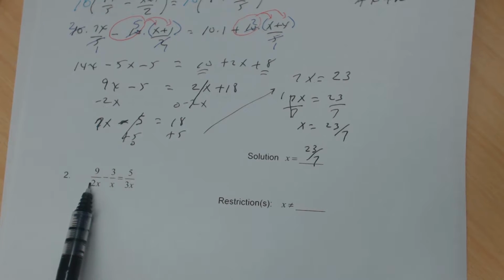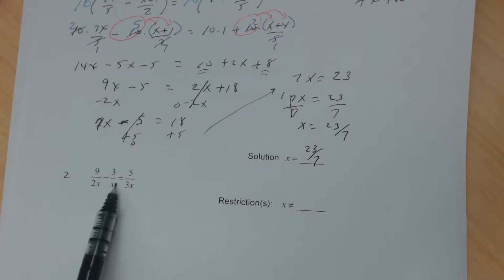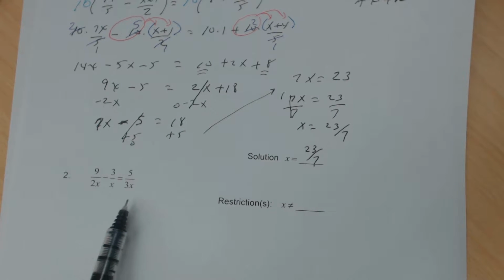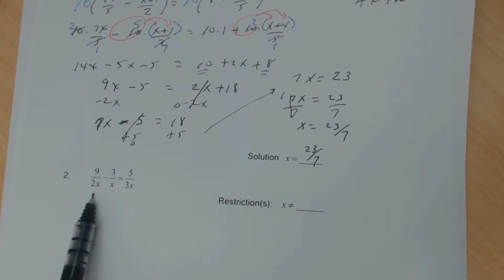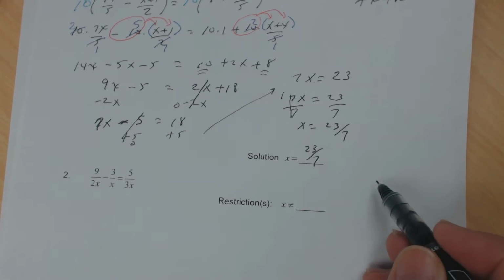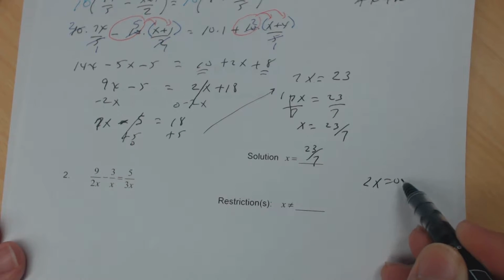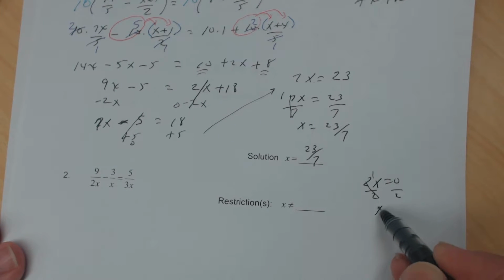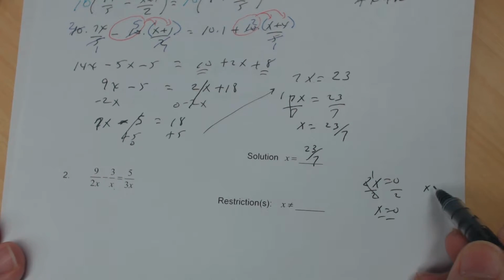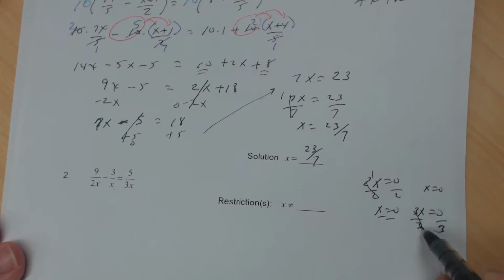You can actually determine that just by looking at it. 2 times what number is 0? Well, 2 times 0 is 0. What makes this 0? Well, 0 makes this 0. What makes this 0? Well, 3 times 0, so x has to be 0. Basically, all you need to do is set each denominator equal to 0. When 2x equals 0, solving for x gives x equals 0. Here, x equals 0. Here, 3x equals 0, so that means x has to be 0.